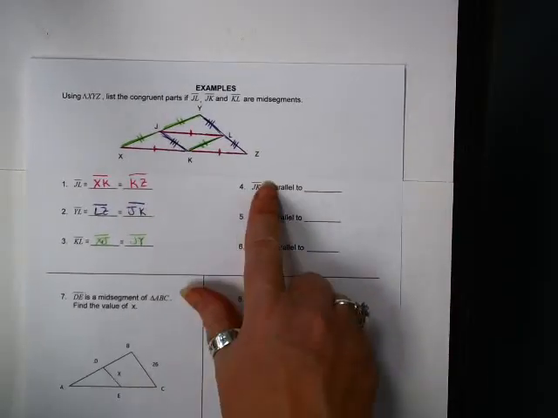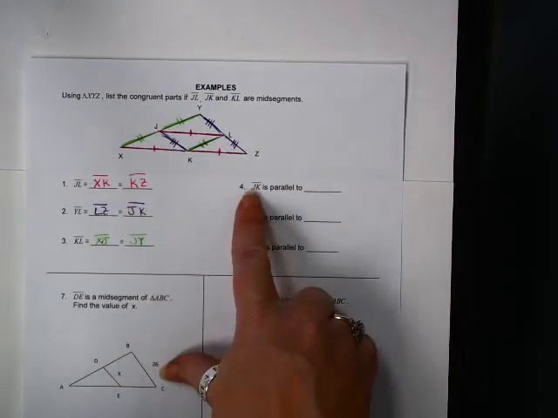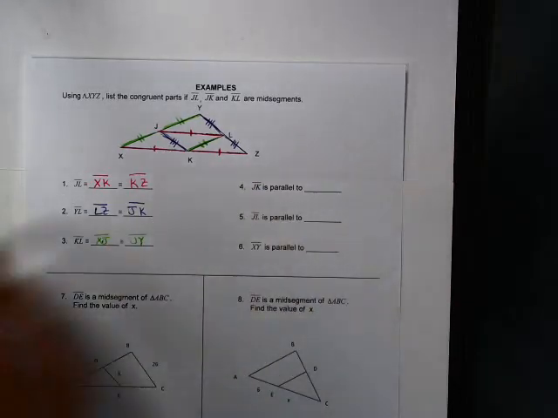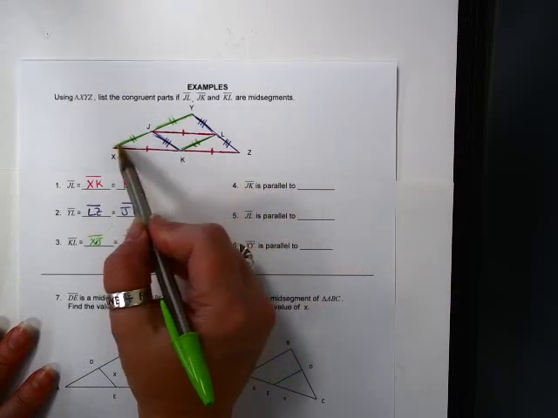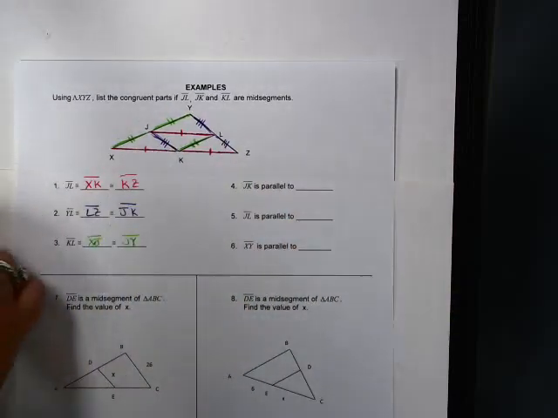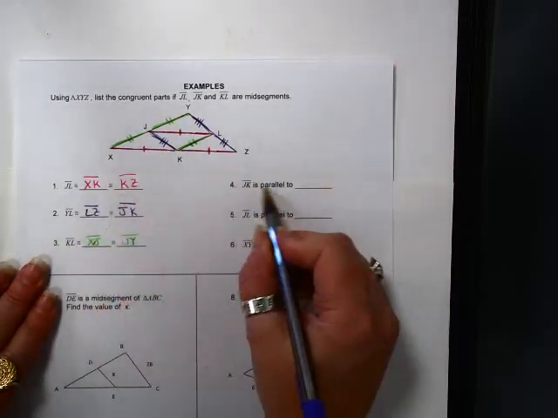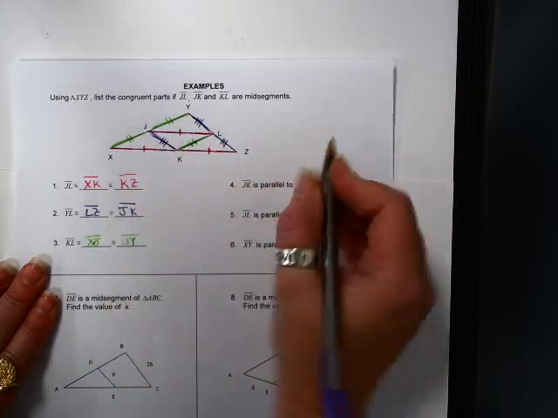Alright, now let's talk about parallel, because that's the other part of the theorem. JK, oops, sorry, JK in purple, sorry. JK is going to be parallel to this side over here, YZ.